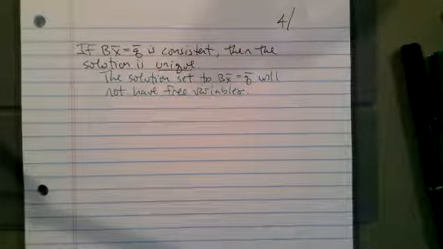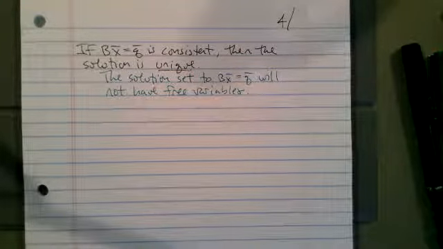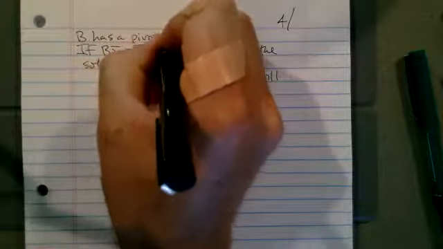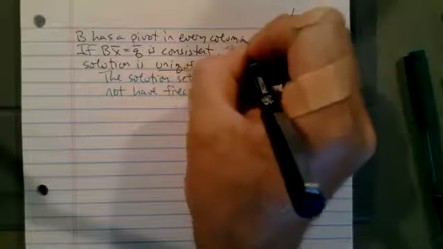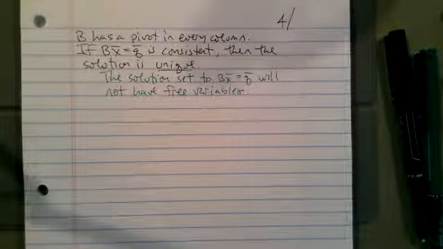Oh shoot, this is a column thing. I started rows. B has a pivot in every column. So if Bx equals q is consistent, then the solution is unique. So you are right to question me on that one.